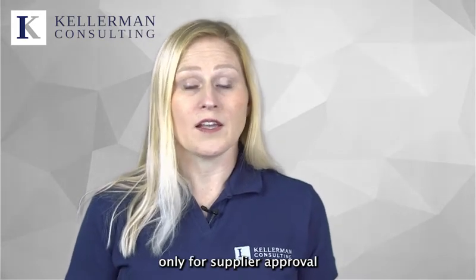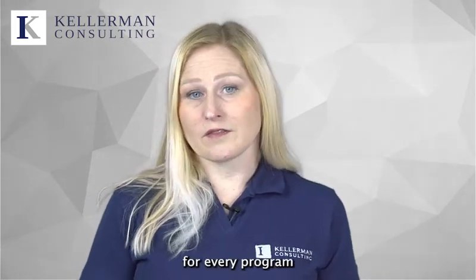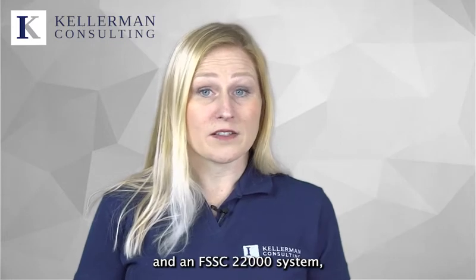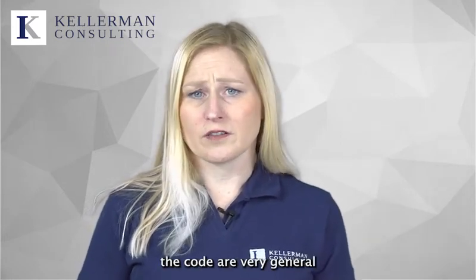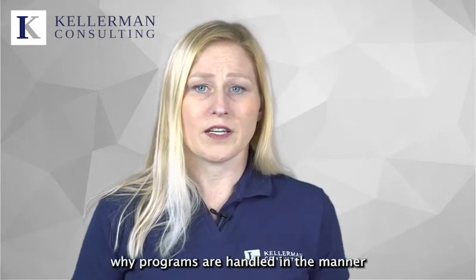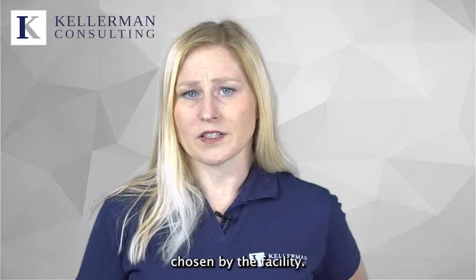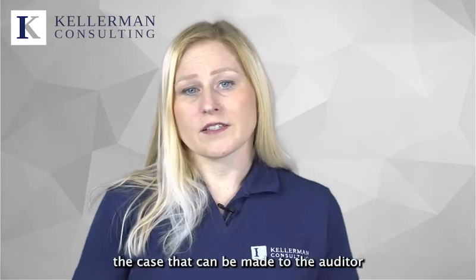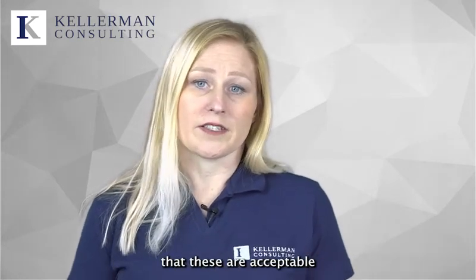The ISO 22002 technical specification requires risk assessments only for supplier approval and food defense. But again, for every program in an FSSC 22000 system, the requirements from the code are very general, and the more risk assessment used to explain why programs are handled in the manner chosen by the facility, the stronger the case that can be made to the auditor that these are acceptable.